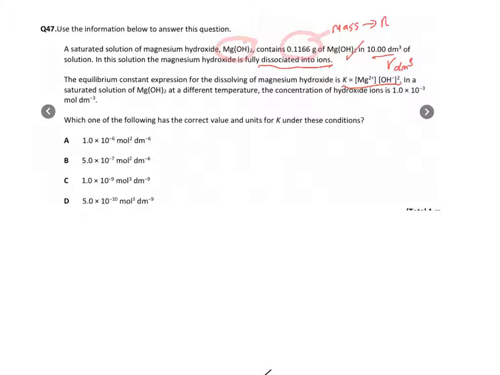So if we write an equation, that's magnesium hydroxide, we're adding water to it, so for that we'll just put plus aq, fully dissociating into 1 mole of magnesium 2 plus ions, aq, and 2 moles of hydroxide ions, aq. And that helps you to realise why the equilibrium expression is OH minus squared.